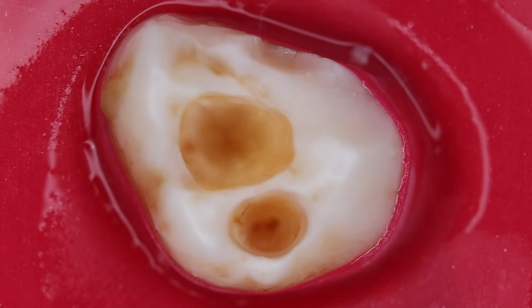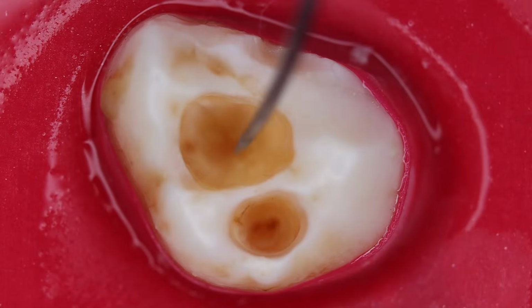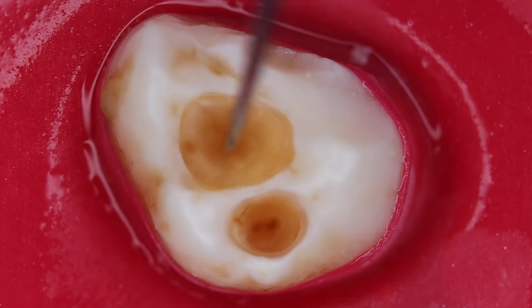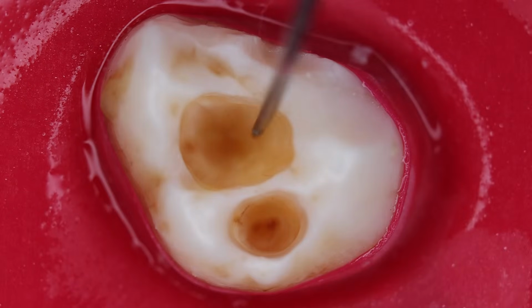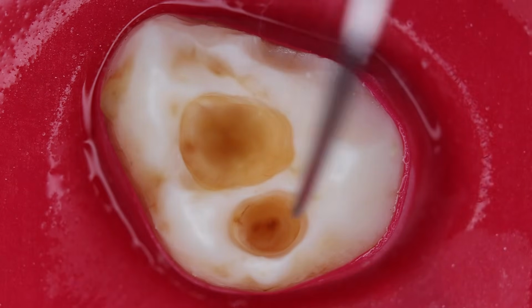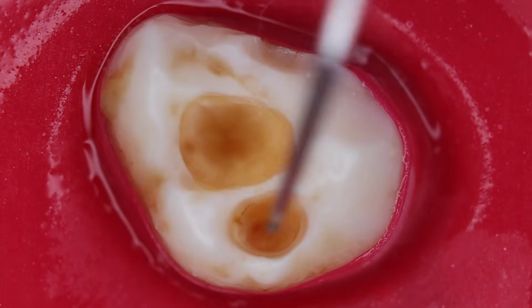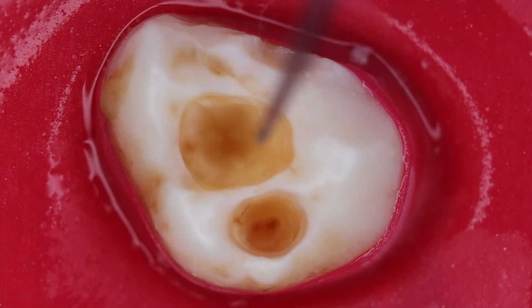Now we are onto the roof of the pulp chamber. This is the roof of the pulp chamber, this darker area, and once we get a drop, then we would enter the pulp chamber. We have removed almost all the caries that was there on the occlusal aspect.